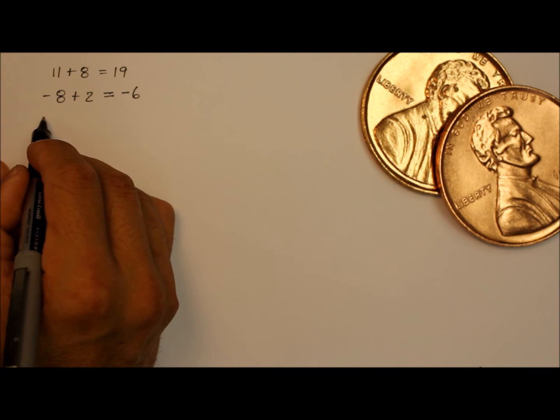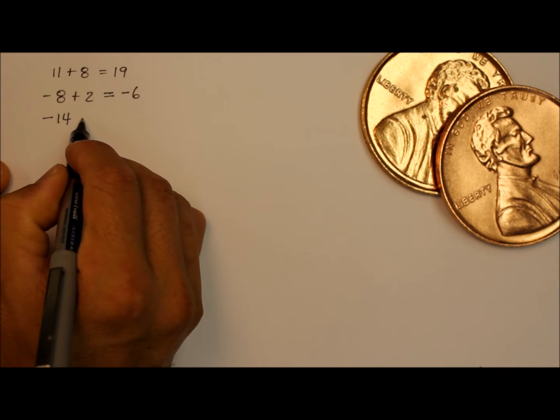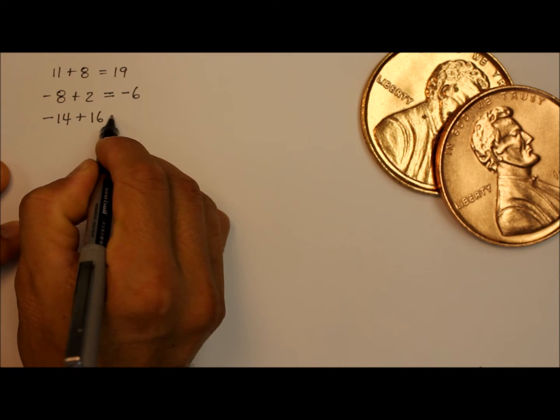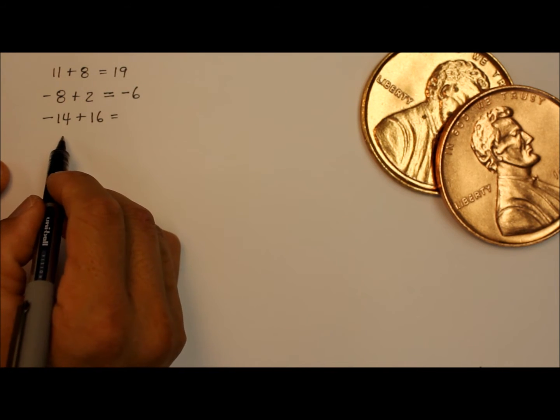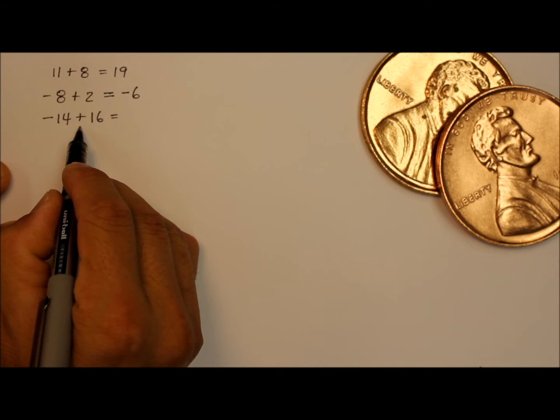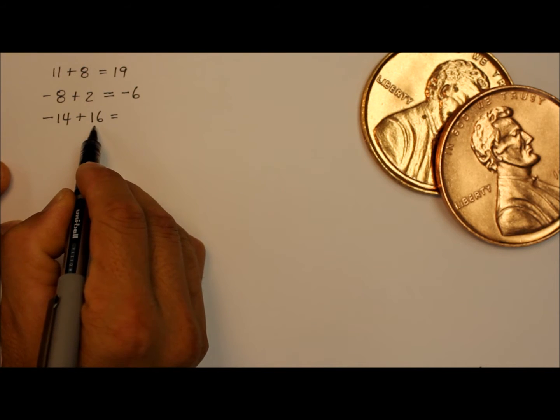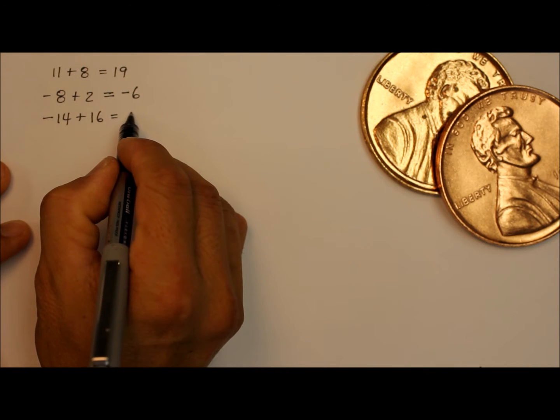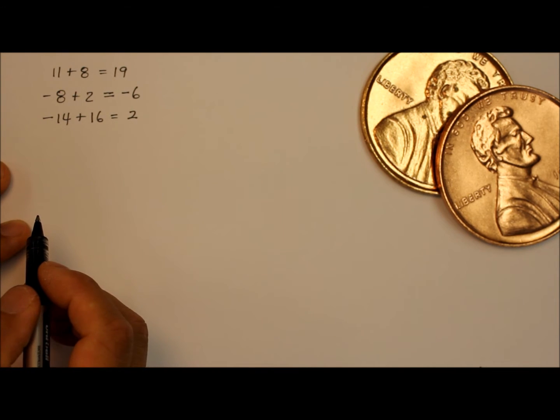Another example, if you have something like, let's say, negative 14 plus 16. In this case, what this would mean is your bank balance is negative 14. You owe the bank $14. Plus means to make a deposit in your account. You put in $16. What's your bank balance now? You have a whopping $2 in your bank.